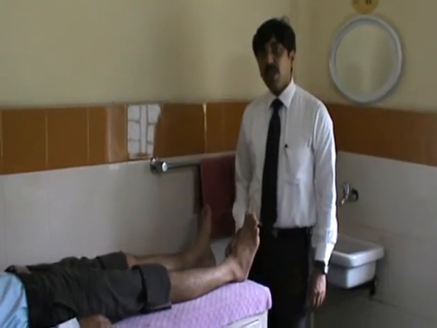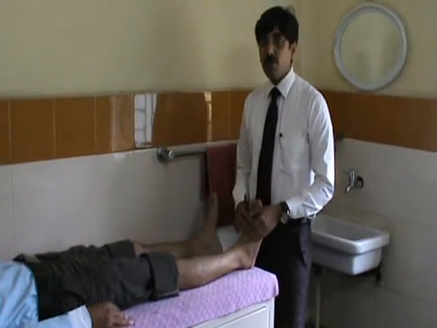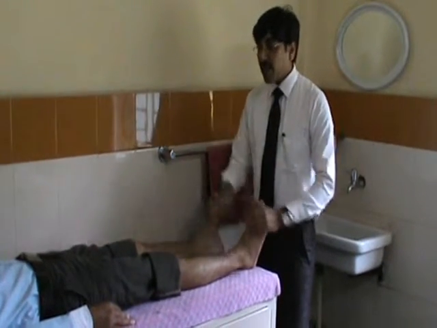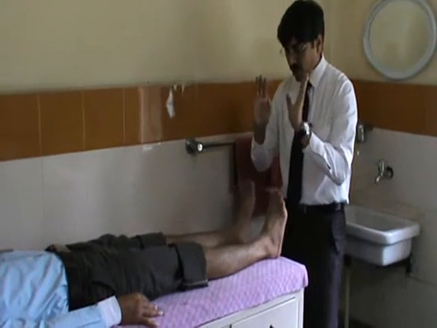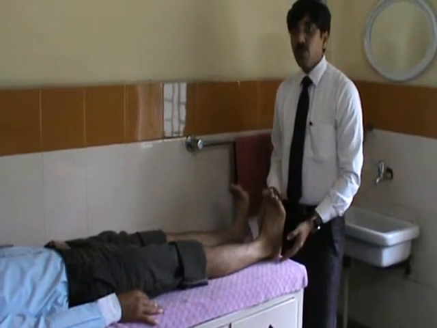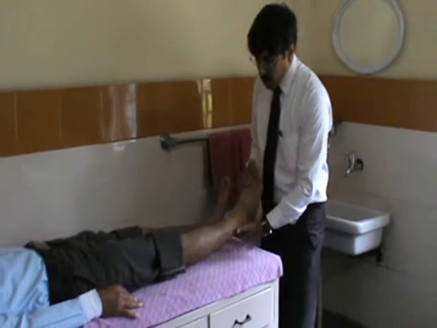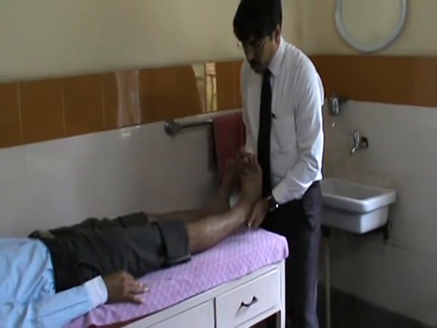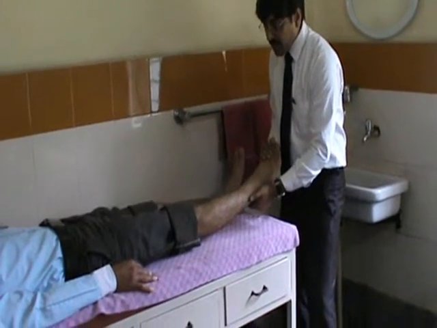So now coming to the special tests, movements of the ankle joint. So the active and passive movements. For the active movement, the patient himself does it: can you move your ankle to and fro like this, up and down? So the active movement is fine, whereas in the passive movement the examiner moves it. This is the dorsiflexion, this is the plantar flexion. It's a hinge type of joint.